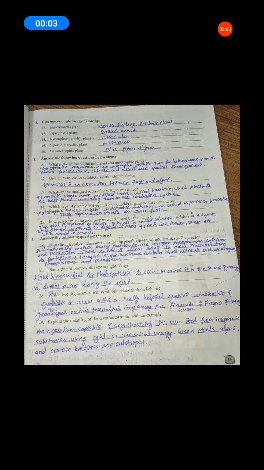Next one, page number 15. First, give the examples of the following. Insectivorous plants example: Venus flytrap, pitcher plant. Next, saprophytic plant, 17th one, saprophytic plant.